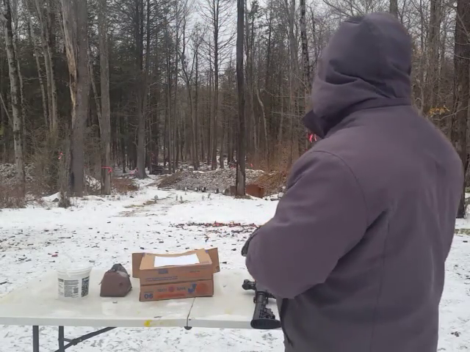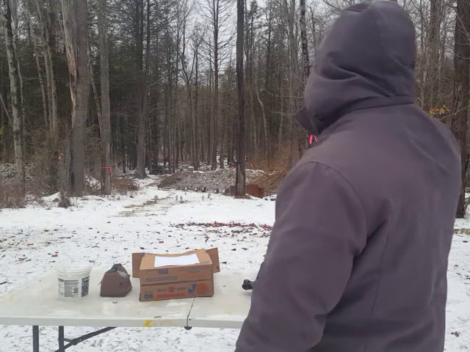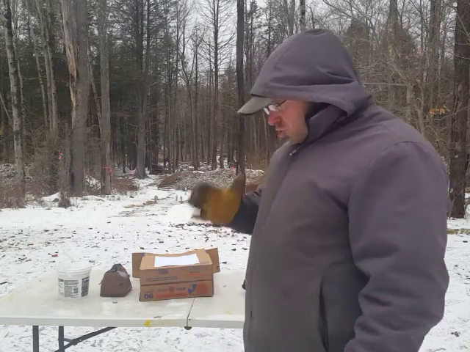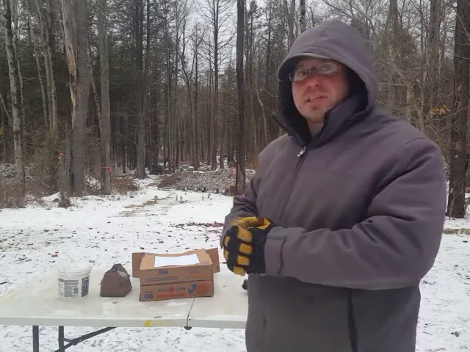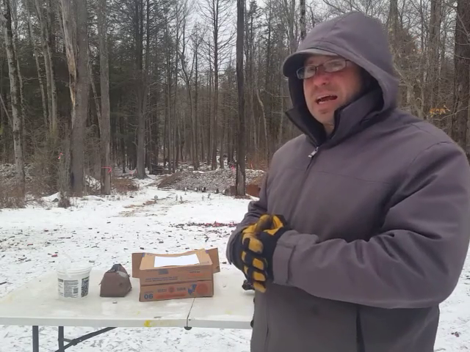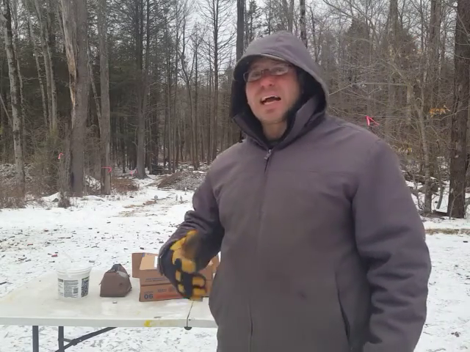Now, one of the things that you'll notice, and I can see it right now, I got ribbons here going this way and ribbons over there going in a different direction. So the wind will do different things at different distances. That's one of the things you have to get used to: the wind is not consistent.